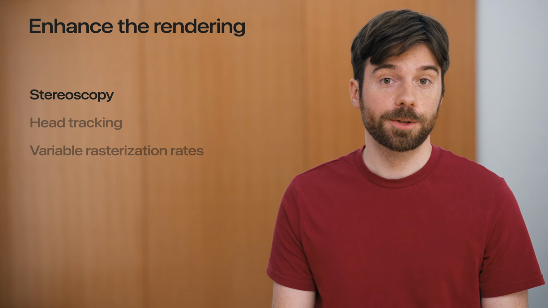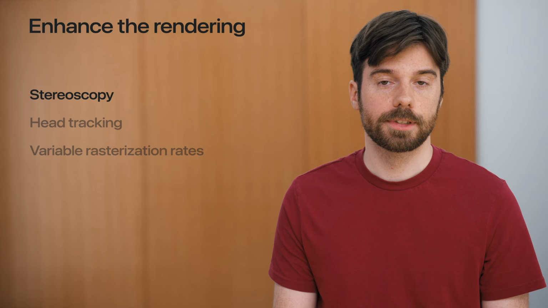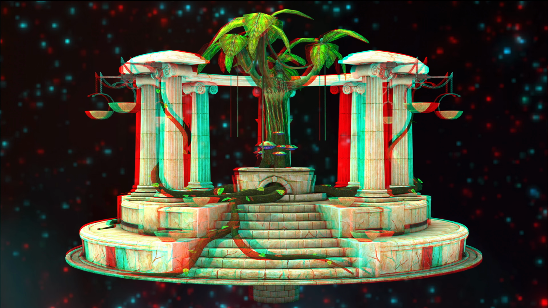You can add stereoscopy to your game to add more depth to the scene, similar to how stereoscopic movies work. Here's the scene from the deferred lighting sample rendered with stereoscopy. For illustrative purposes, I will show the stereoscopy in anaglyph with red and cyan tints. But on the Vision Pro, each eye would see a different image.